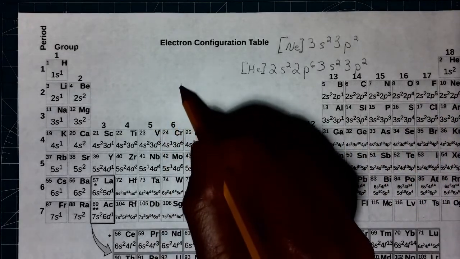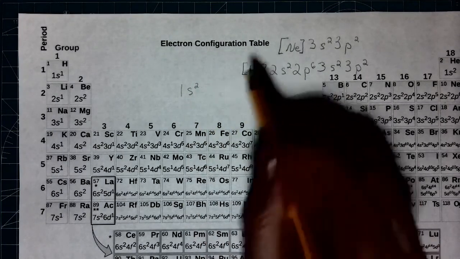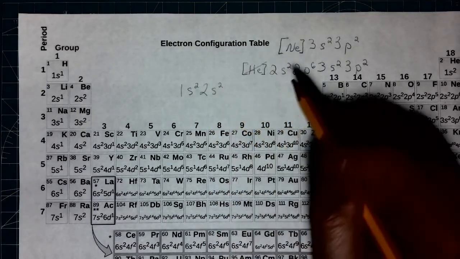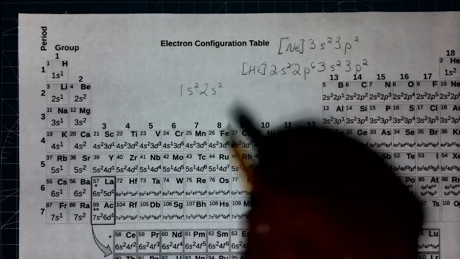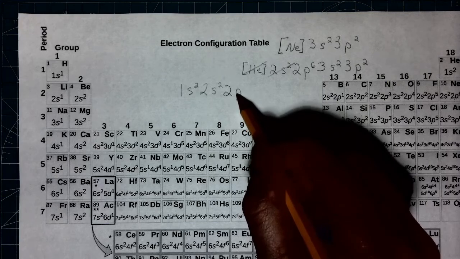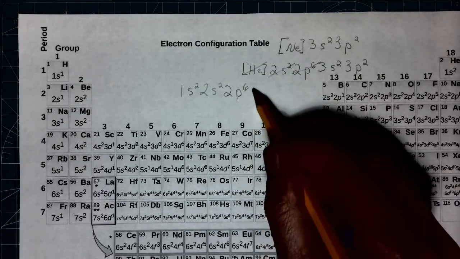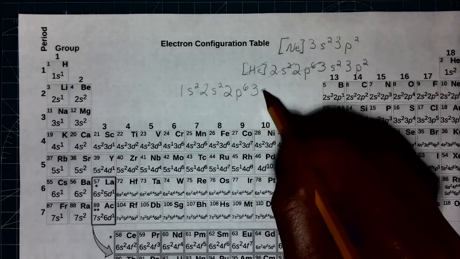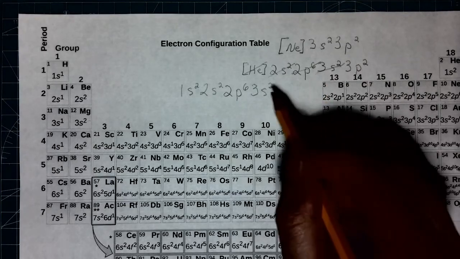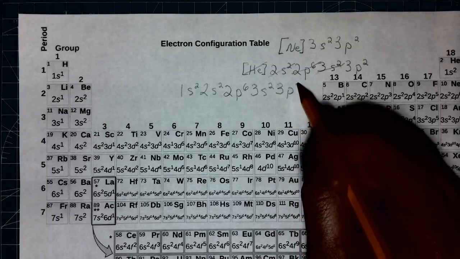So that would be 1s2, 2s2, 2p6, 3s2, 3p2.